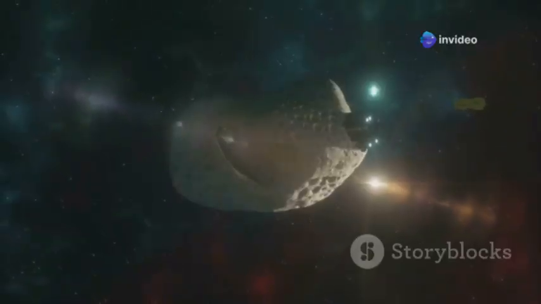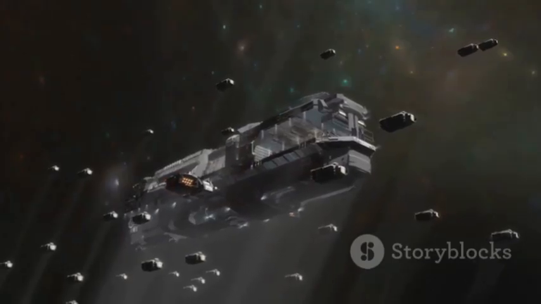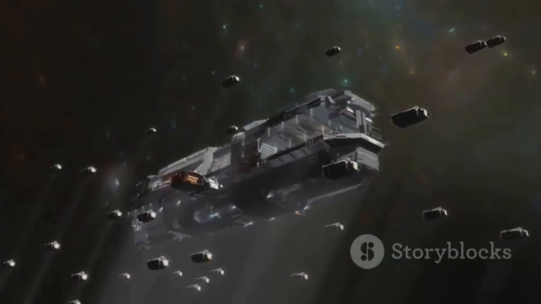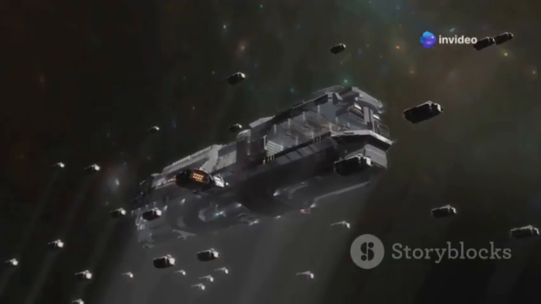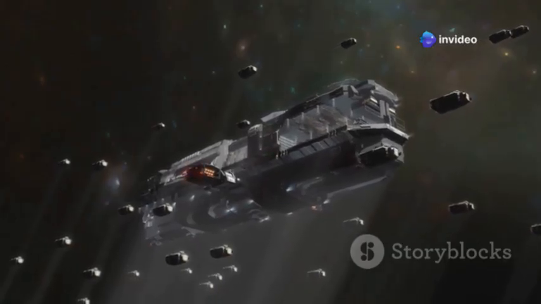The potential for resource acquisition is another factor. Warp drive could enable us to reach asteroid belts and planets rich in valuable resources, potentially alleviating resource scarcity on Earth and fueling further technological advancements.